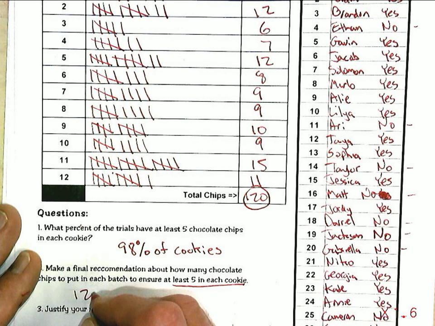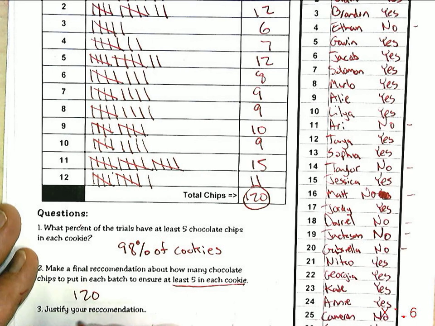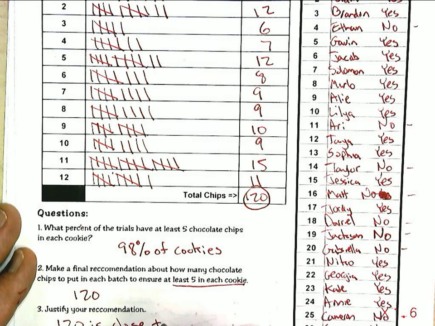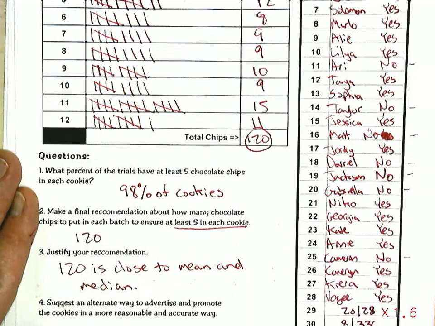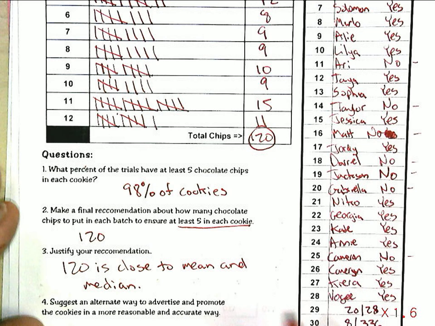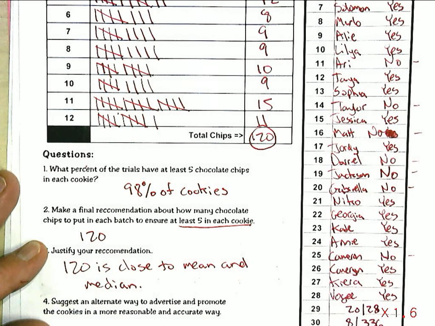And so I could say 120, and the justification for that is that 120 is close to the mean and the median. Those measures of center that we have been learning about are numbers that are average. On average, it should take 120 chocolate chips, or right around that, to ensure that all the cookies have at least 5.